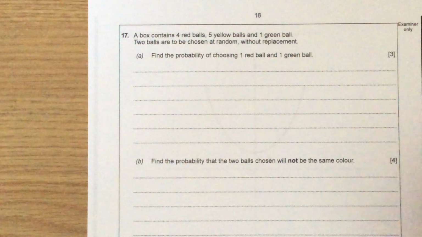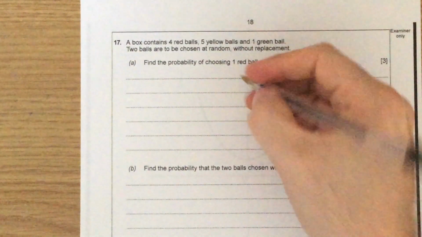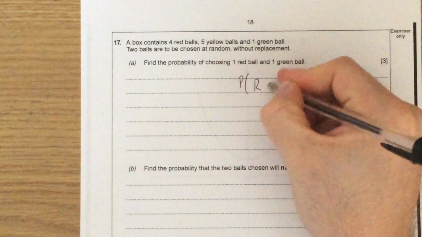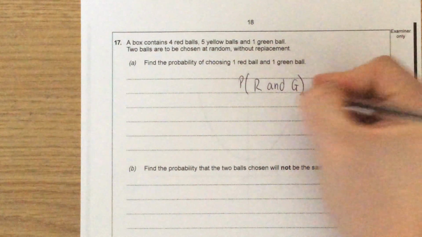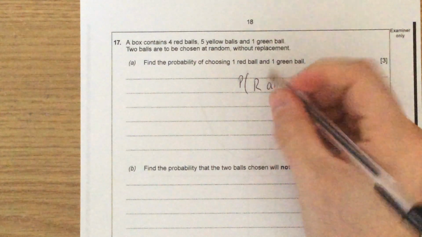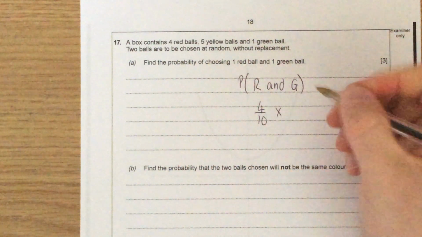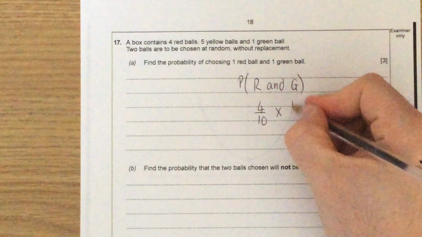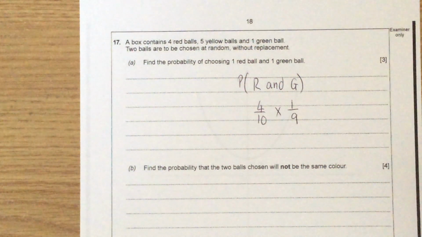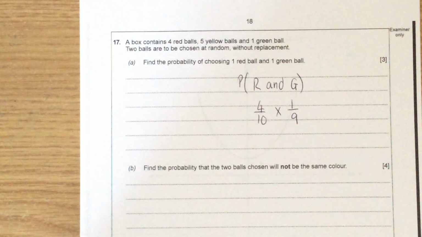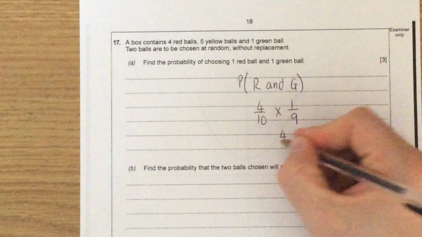Find the probability of choosing one red ball and one green ball. So the probability of choosing red and green. The probability that I choose a red ball is 4 out of 10. And the probability that I choose a green ball is 1 out of 9, because there are only 9 balls left. So that gives me 4 over 90.